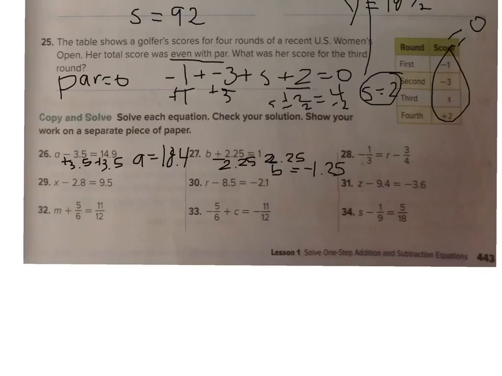Now with 28, that's a little different because it involves fractions. And something we need to do for subtracting or adding fractions is that we need a common denominator. And so we need to find the least common multiple of 3 and 4. And what is that? Well, that's going to be 12. So we need to switch each of these to be over 12. And so 3 times what gets you 12? Well, that's 4. So we need to multiply the numerator by 4. And so that is going to get us 4/12.